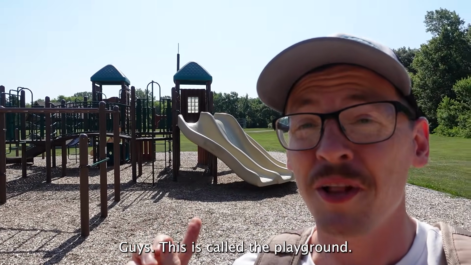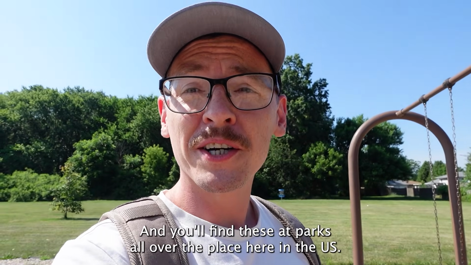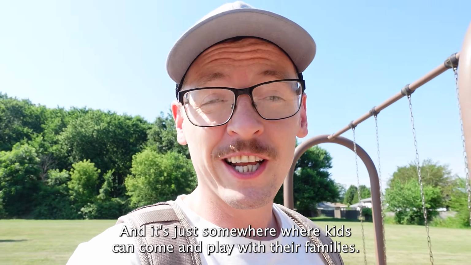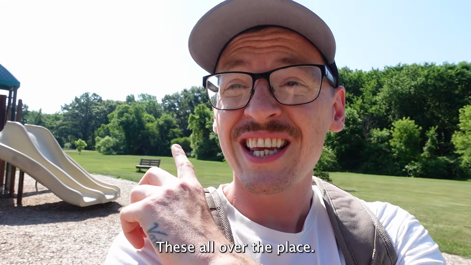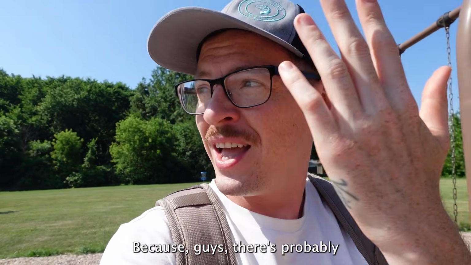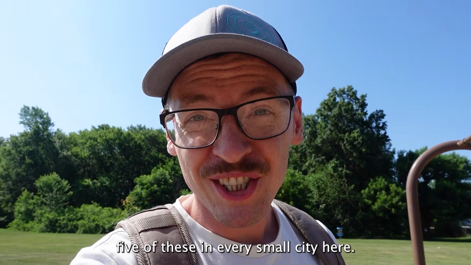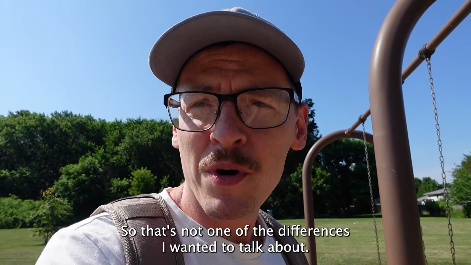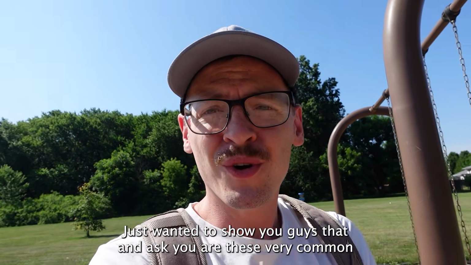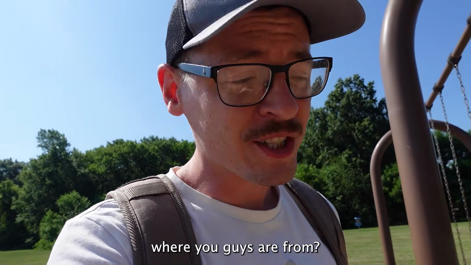Guys, this is called a playground, and you'll find these at parks all over the place here in the US, and it's just somewhere where kids can come and play with their families. Tell me where you live, are there these all over the place? Because guys, there's probably 5 of these in every small city here. So that's not one of the differences I wanted to talk about. Just wanted to show you guys that and ask you, are these very common where you guys are from?